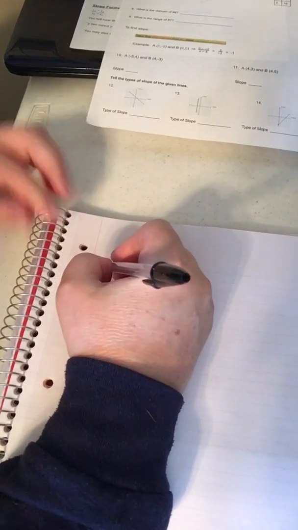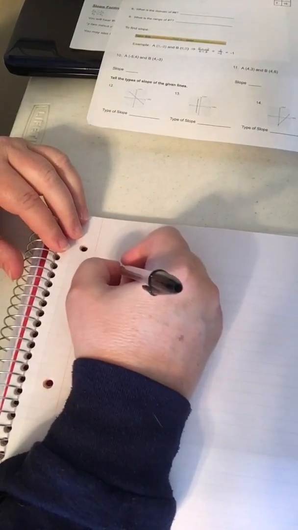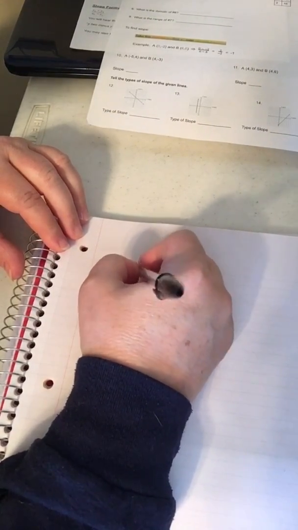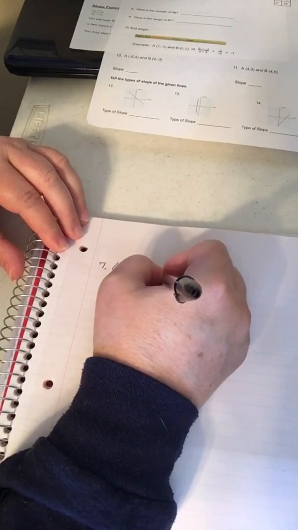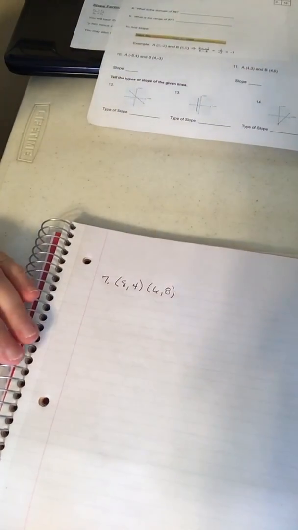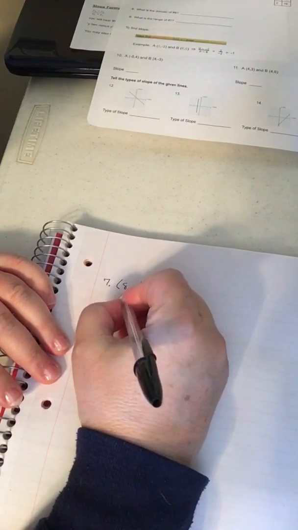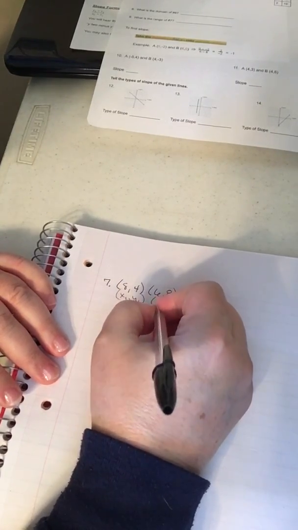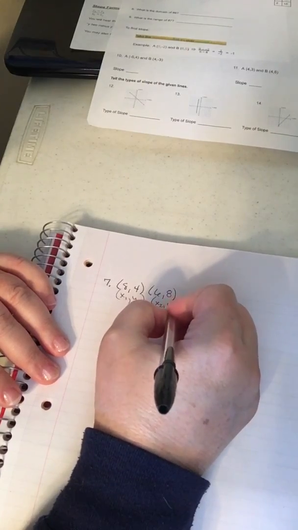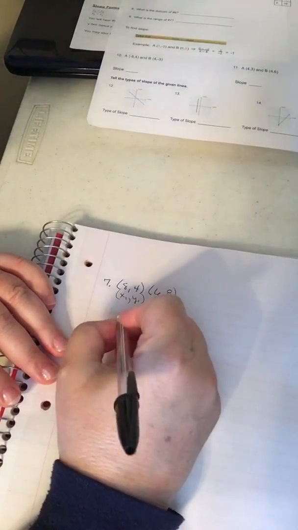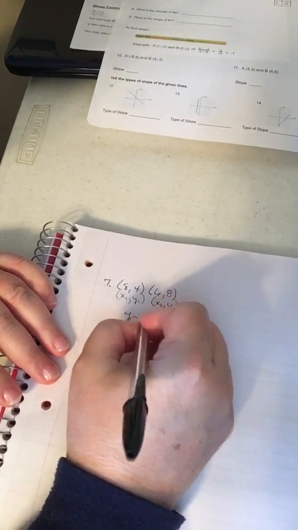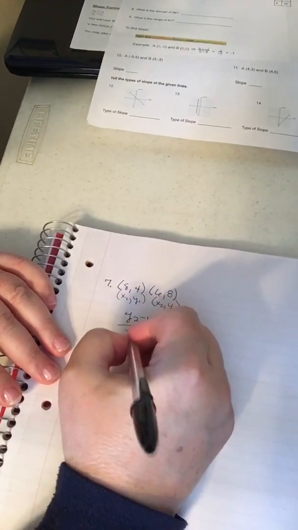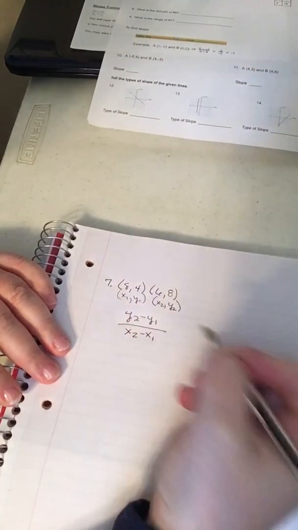All right, number 7. I'm going to, again, use the first 2 points. So I'm going to use 8, 4 and 6, 8. Okay, here's x1, y1, x2, y2. y2 minus y1 over x2 minus x1.